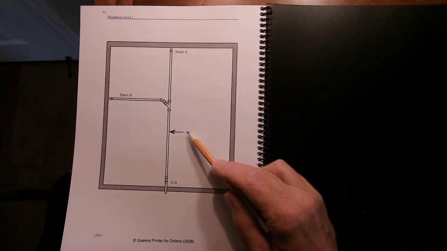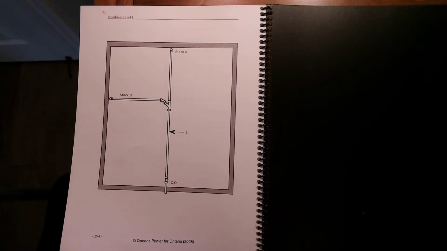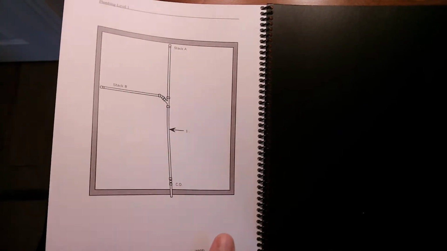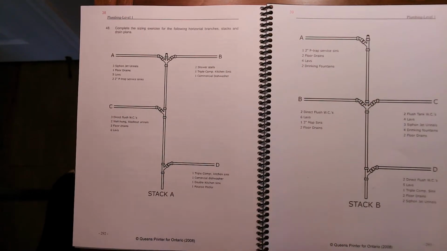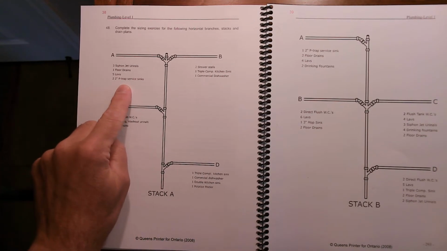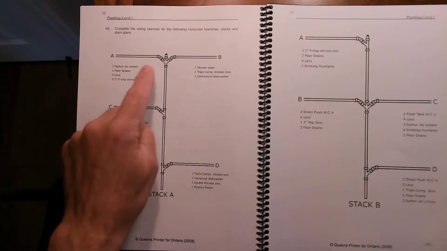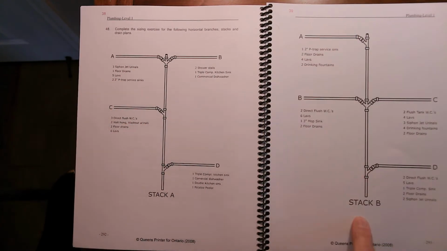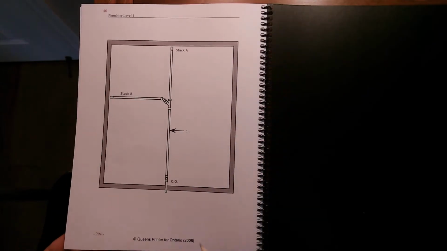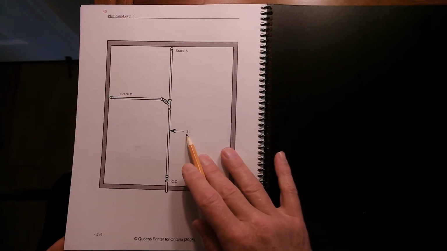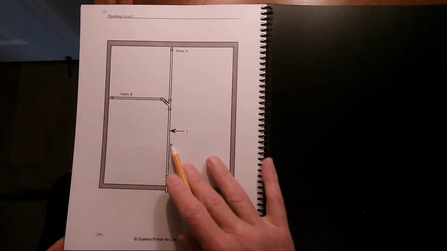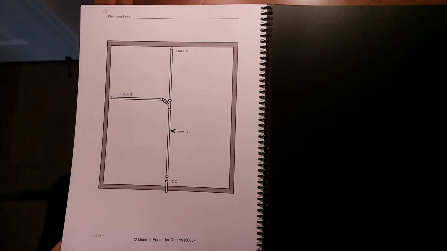This is the final point. I'd like you to figure out how many fixture units are there. So we're just going to add these fixture units up. I'm going to start you off. I'm just going to start in the top right corner, and then you can add it up for stack A and add them up for stack B, and then combine them all where the flows come together at point number 1, and tell me what the fixture units are.